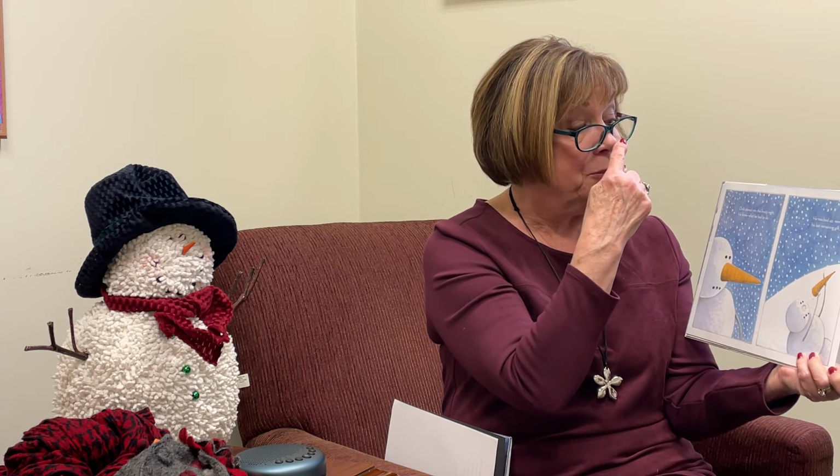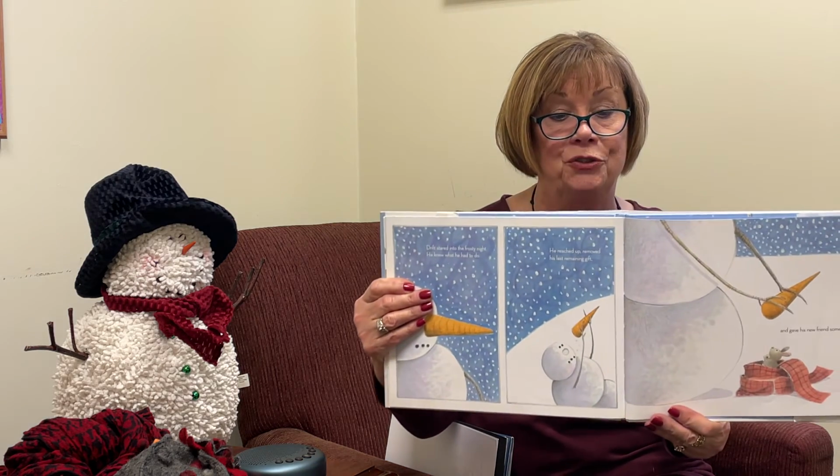Drift stared at the frosty night. He knew what he had to do. He reached up and removed the last remaining gift, and he gave his new friend something to eat. Well, now, between everything blowing away and giving it to the bunny, he became the most perfect snowman of all.